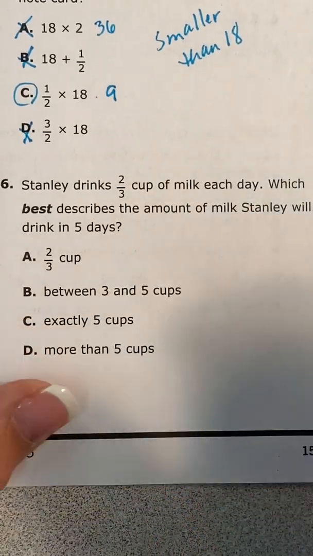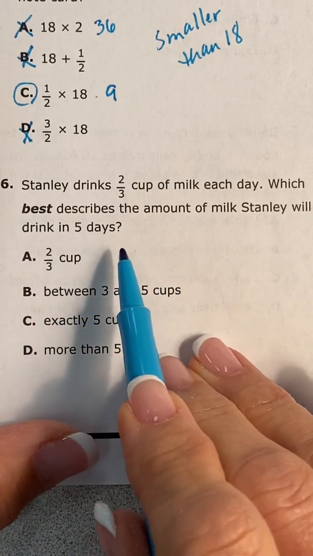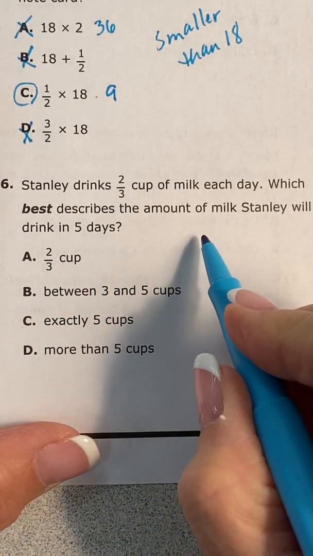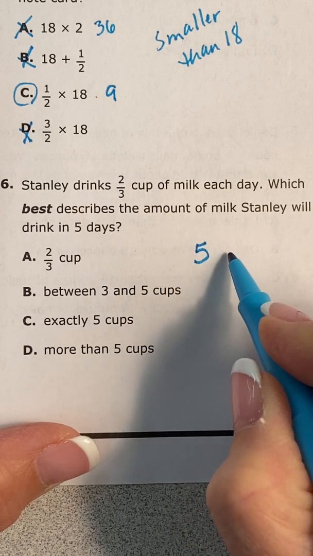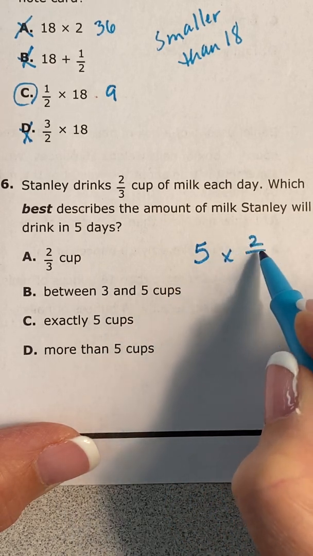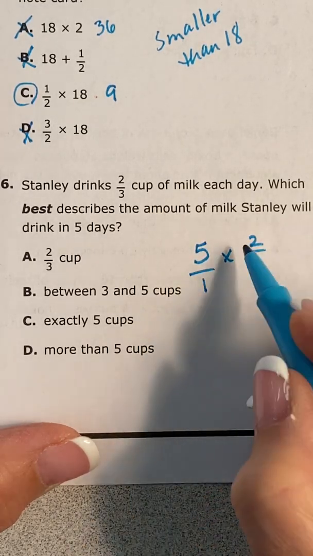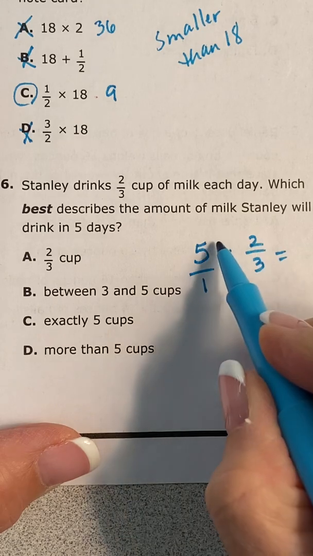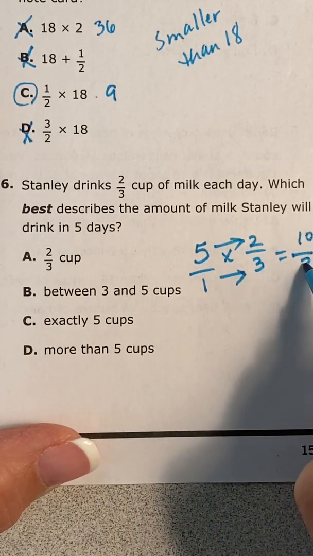It talks about Stanley drinks 2/3 cup of milk each day. Which best describes the amount of milk Stanley would drink in 5 days? So really what you're doing is you are multiplying 5 days at 2/3 each day. You can put this 5 over 1, multiply across, 10 over 3.